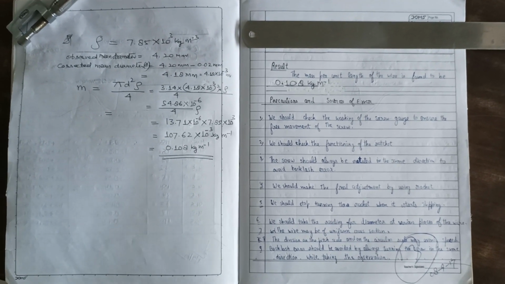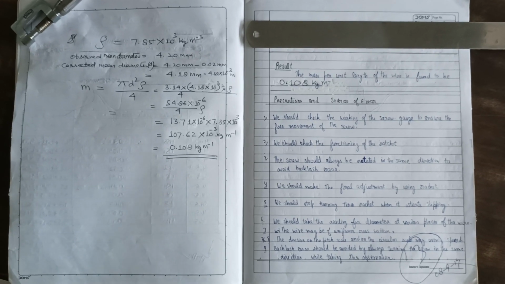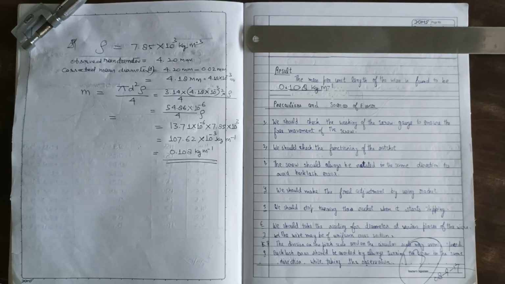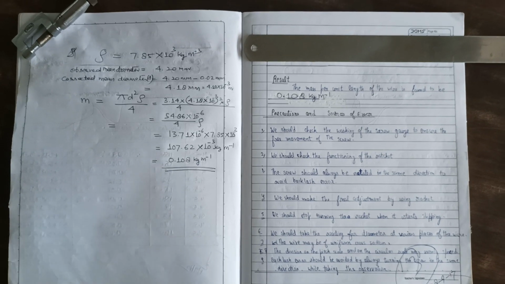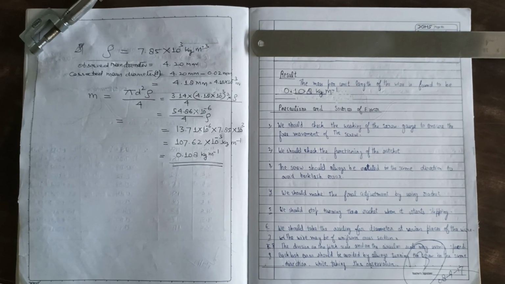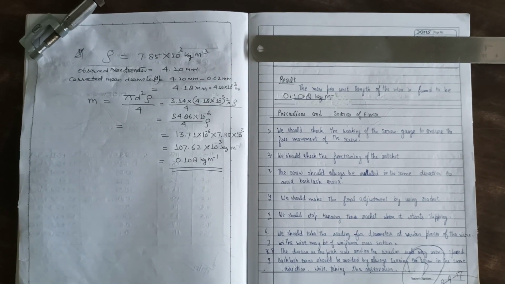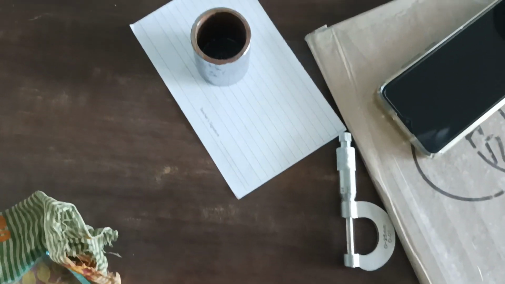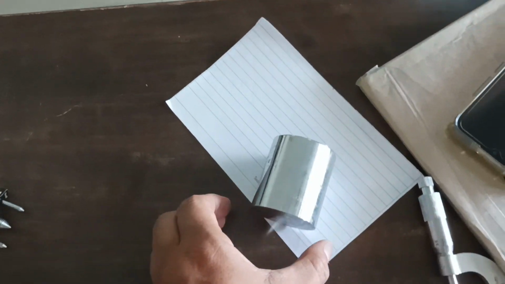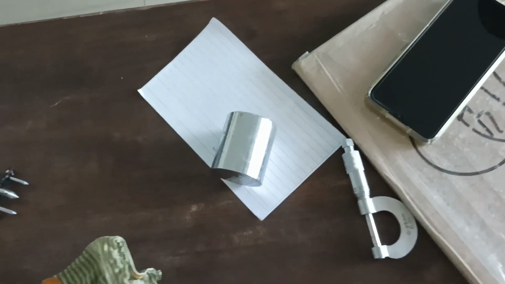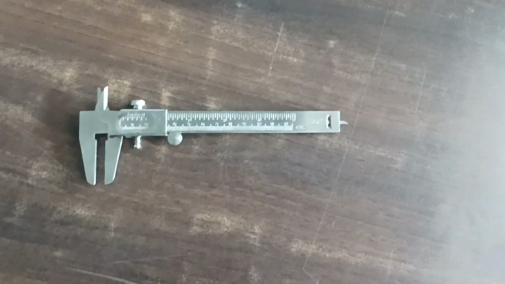In the next video we will show you how to find the density of the material of a cylinder. This is the cylinder. We will show you how to find the density of this cylindrical material with the help of vernier calipers. So the use of vernier calipers will be shown to you in the next video.